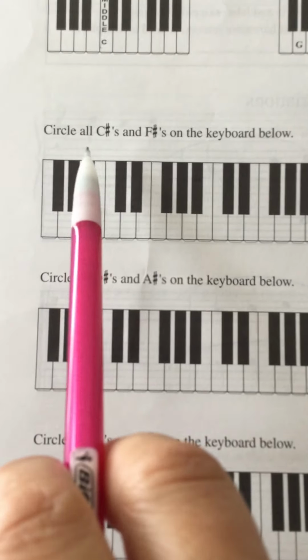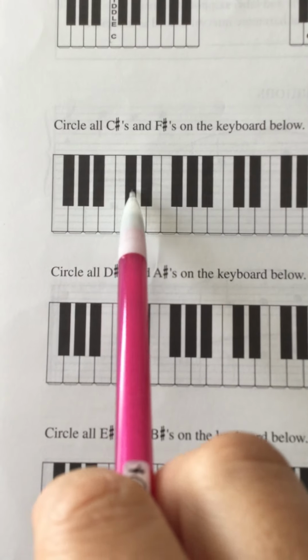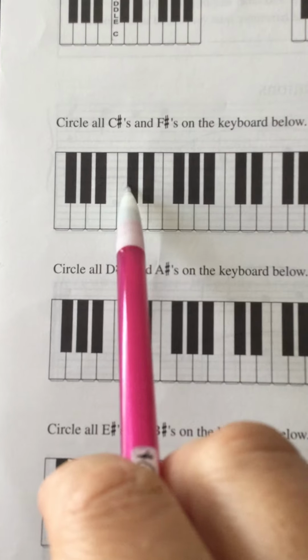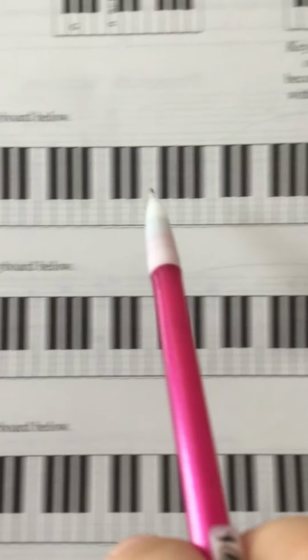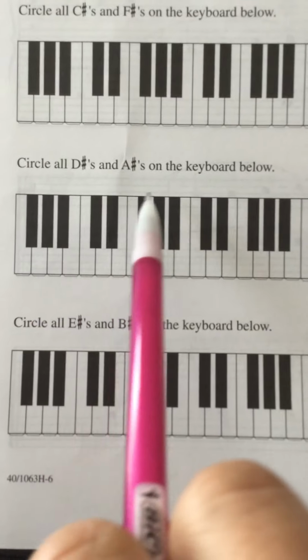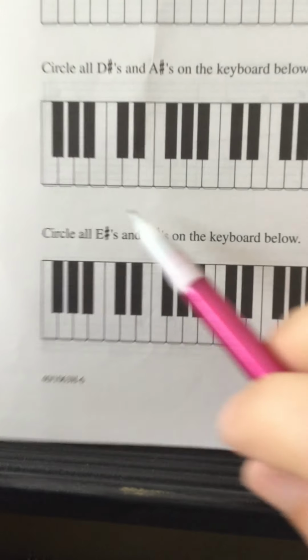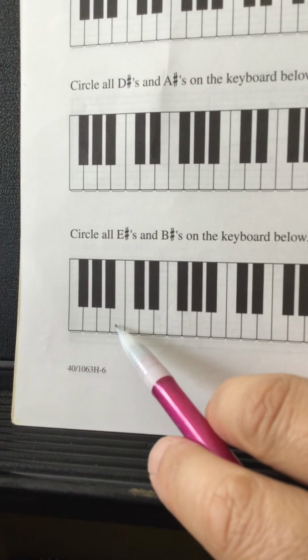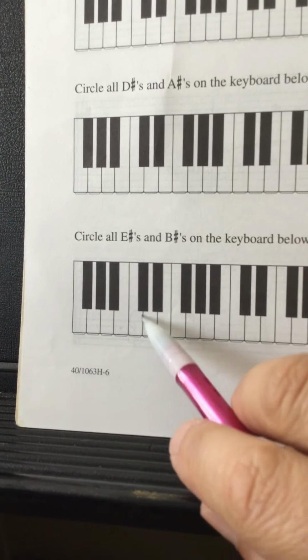And then they have you just circle all the C sharps and F sharps, right? So here's a C, you're sharpening it, so you can circle that black key, right? And F sharp, you can circle that black key. So just going across the keyboard and doing the same thing a bunch of times. The D sharps and A sharps in the second line. And then the last line is E sharp and B sharp. So both of these are weird. That's a B, so if you sharp it, you're right here. So you're just circling like that. All right, hopefully that makes sense.